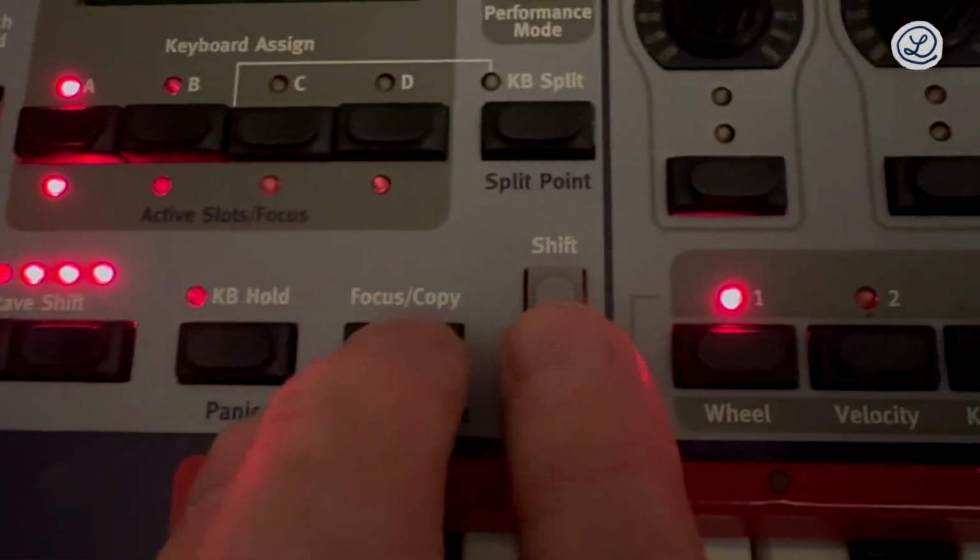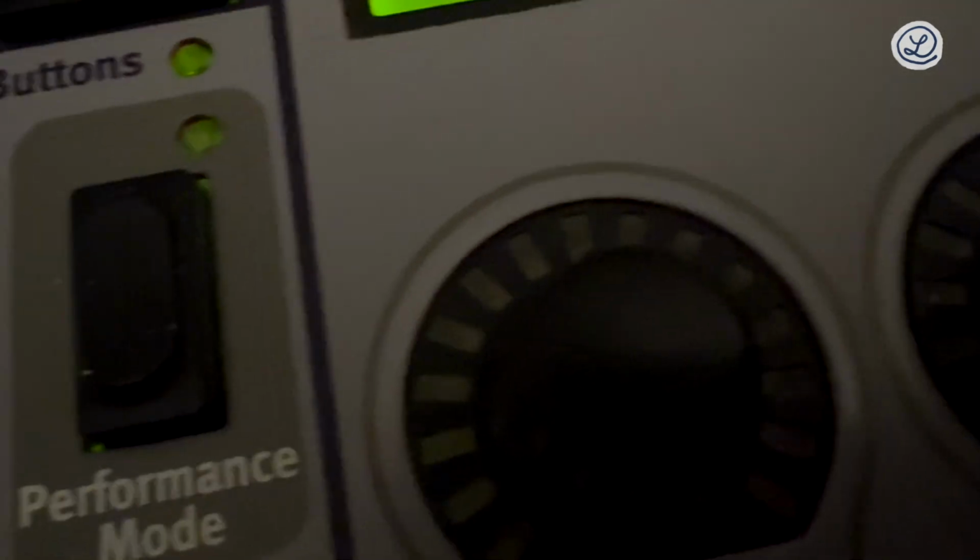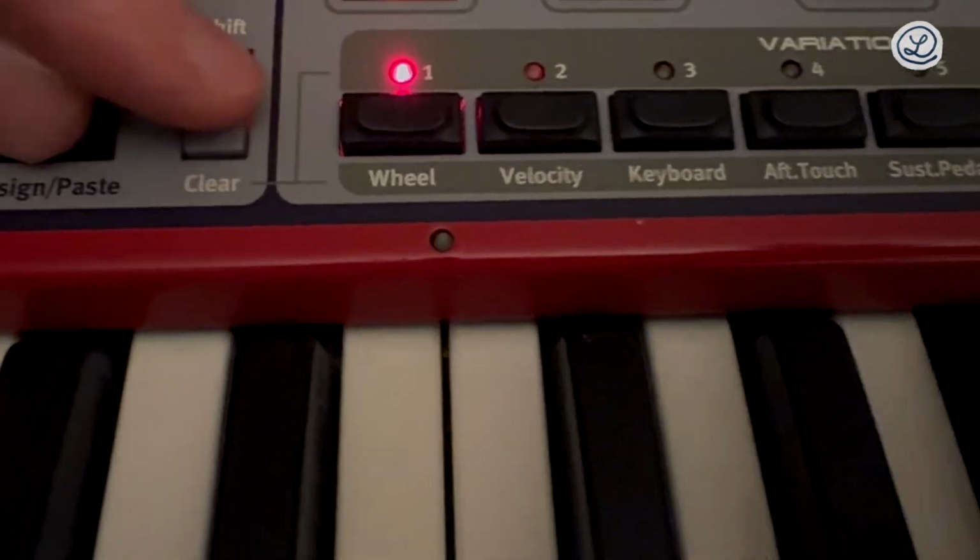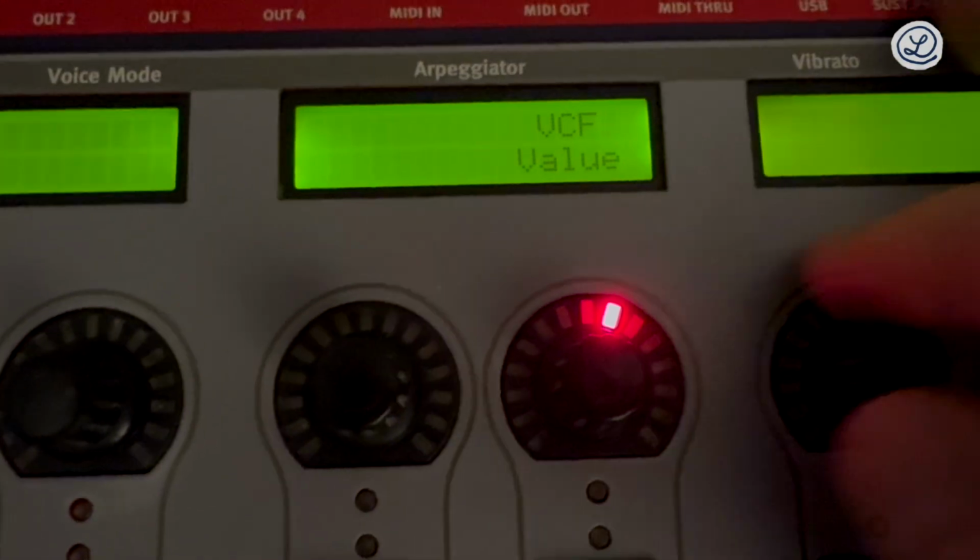And go here to this focus key and shift, and then we turn just one knob here, and this is this one. I'll turn this one. No, did not work. Oh, it's this one, and now we have this mapped.